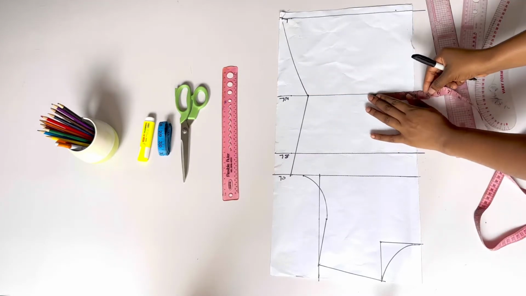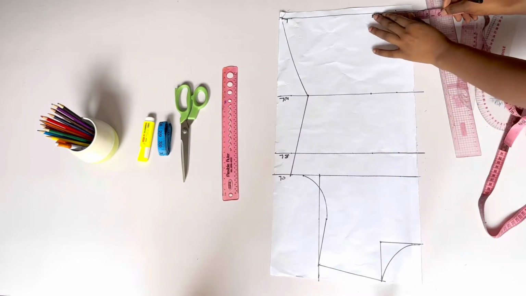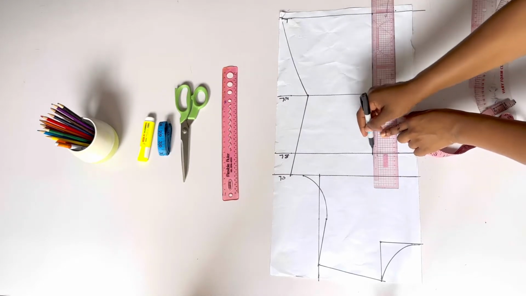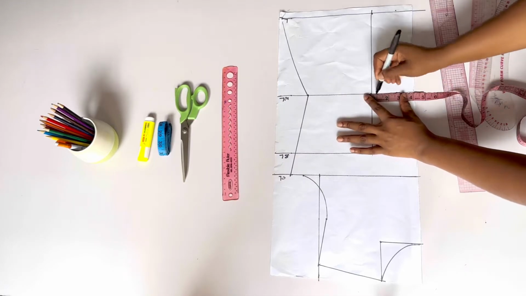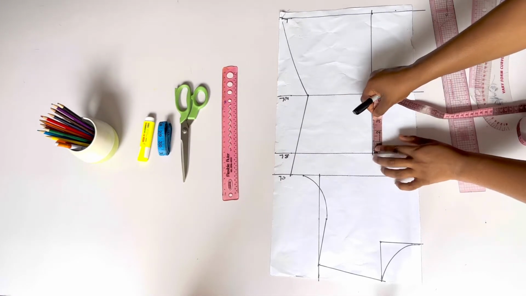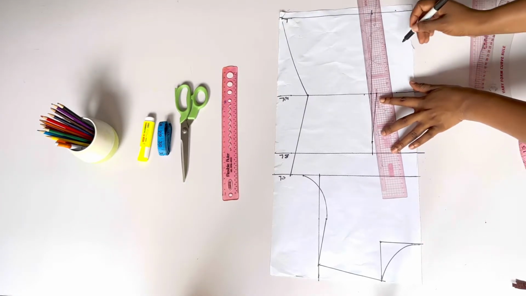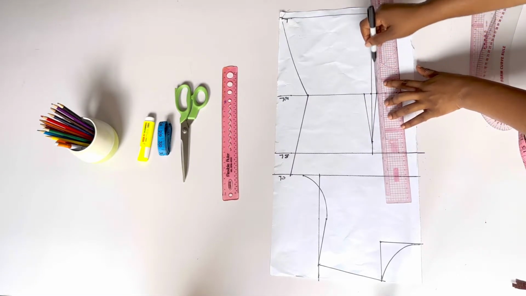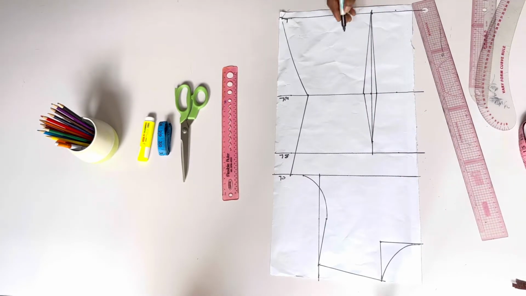Then for the dart, on the waistline, I'll input my nipple to nipple divided by 2. Do this on my bust line too, then on my full length line too. I'll connect the points. On my waistline, I'll come in by ½ inch on both sides of the line. On the bust line, I'll come down by 1 inch and I'll connect my points like this. Now this is our dart. This is all for the front pattern.